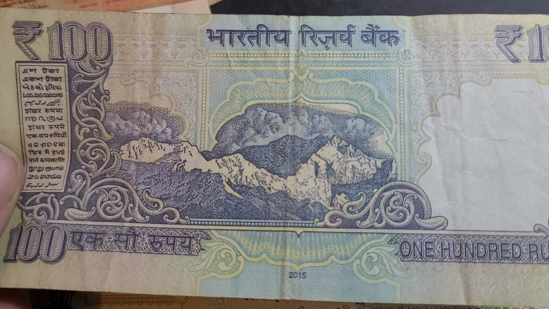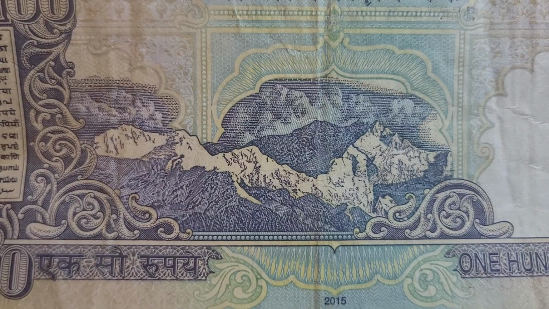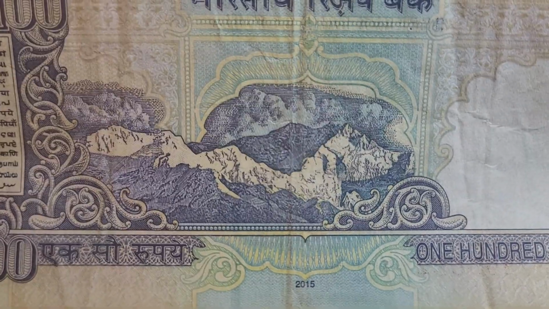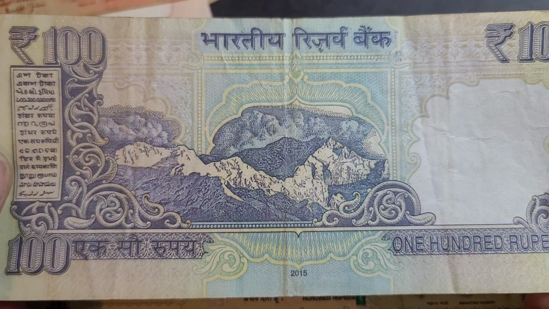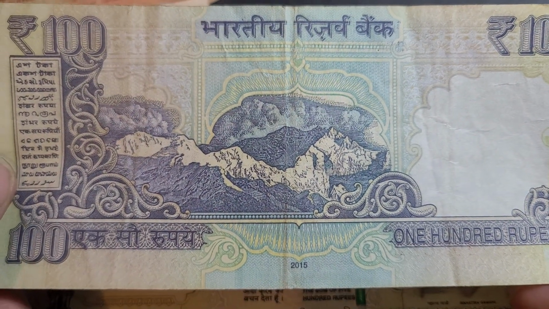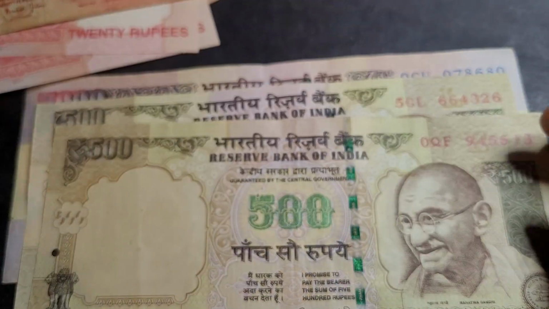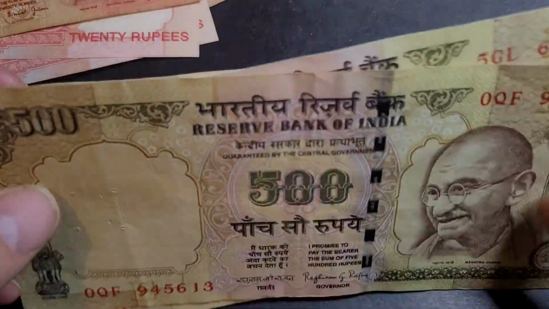And what we have here is the Himalayan mountain range. It wouldn't have Mount Everest because that's on the Nepalese-Chinese border.